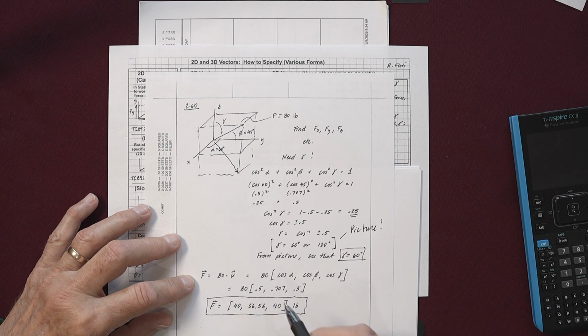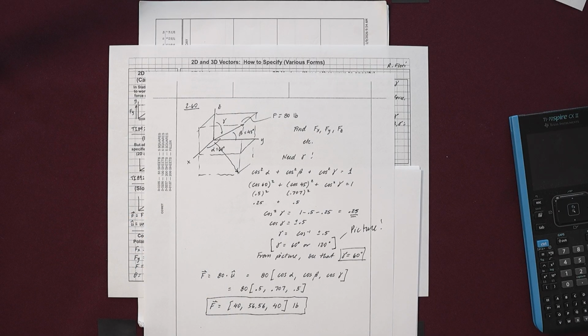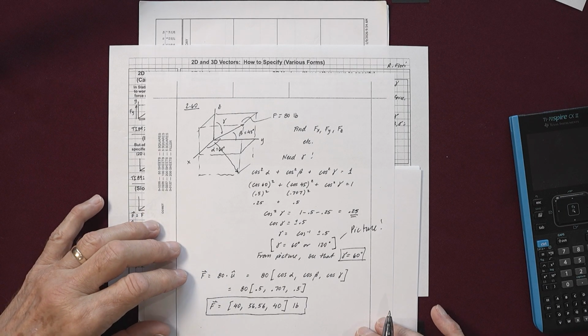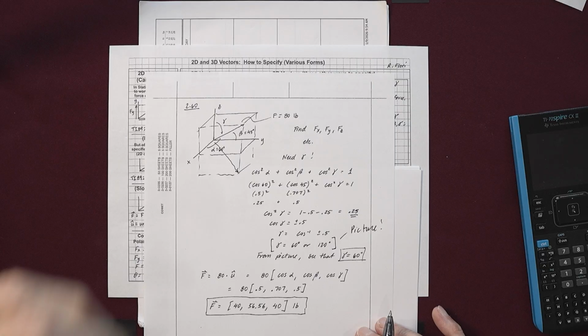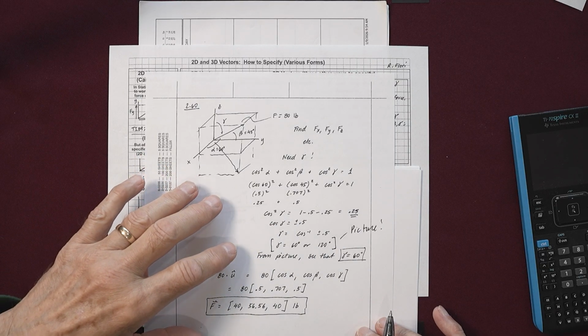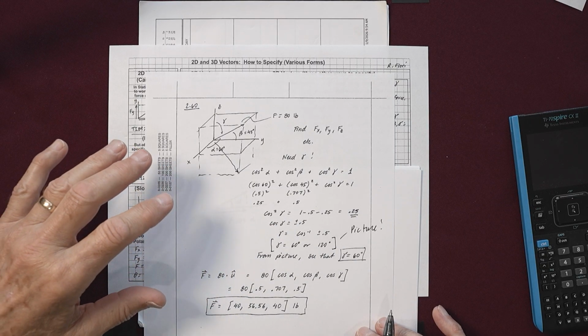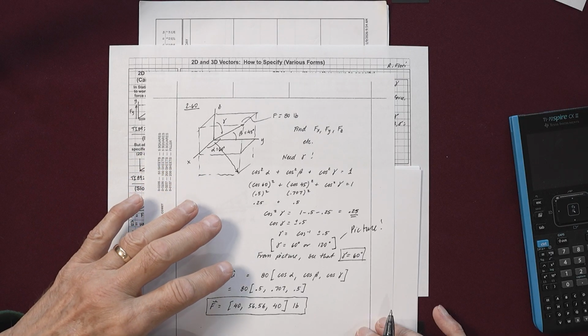And so F times those gives me 40, 56.6, and 40 pounds. So this is a pretty vanilla, pretty straightforward coordinate direction angles problem where you're given two of them and you're asked to find the third.